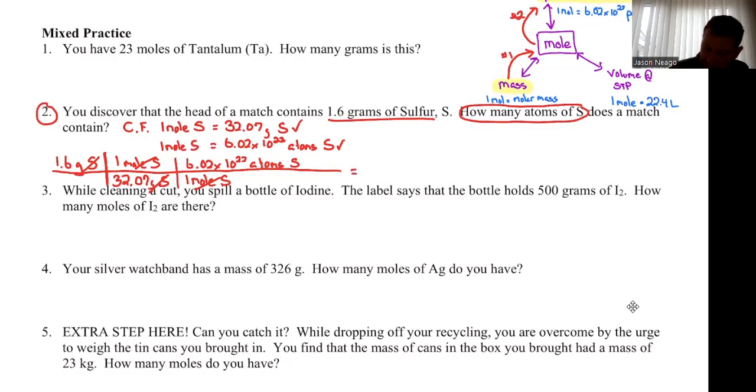When I solve this, I'm going to do the exact same thing that I've done on the previous problems. If it's in the numerator, I'm going to multiply. If it's in the denominator, I'm going to divide. So 1.6 divided by 32.07 times 6.02. And remember, I'm going to use the EE function to be able to put this in scientific notation. So 6.02 times 10 to the 23rd. Sorry, that looks like a 2. This should be a 3. And I get 3.00.